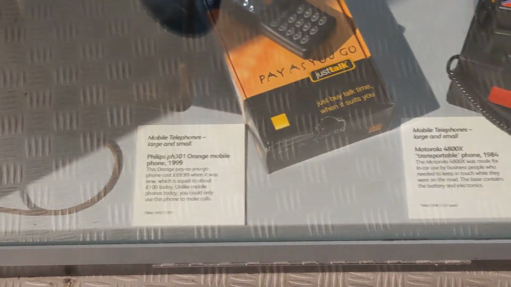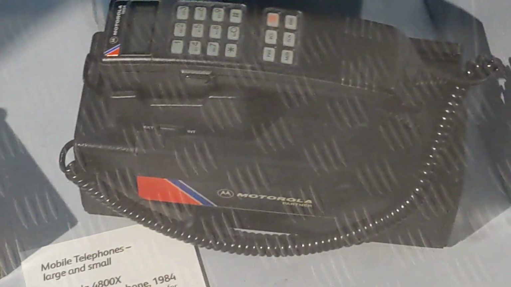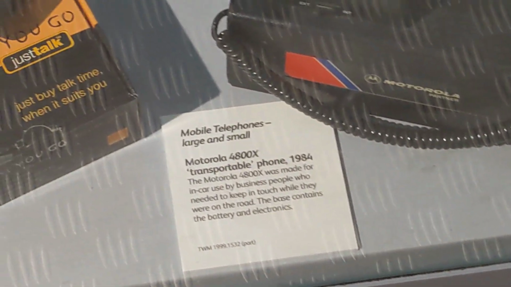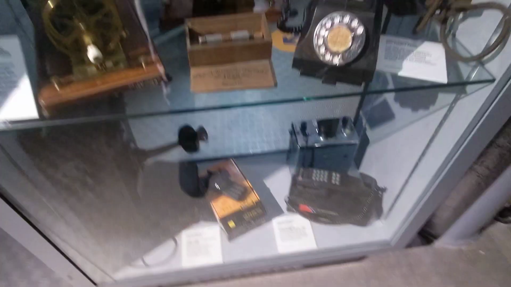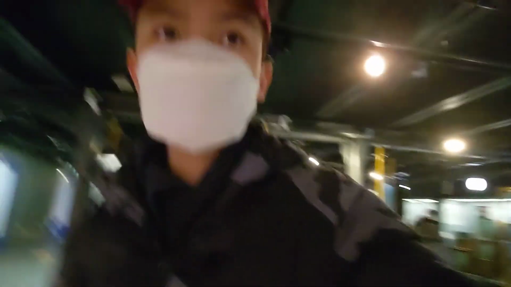I was in that telescope. So, yeah, this is the telescope.